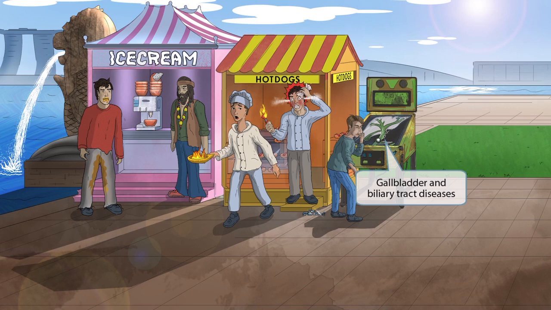And the diagnosis is usually by ultrasound, and that can detect biliary sludge, stones, or inflammation in the gallbladder. But oftentimes a CT scan is used. Well, this boy vomiting on the gallbladder pinball machine should remind you that gallbladder and biliary tract diseases can cause vomiting. The sun is shining brightly in Merlion Park, but it must be a fall day.